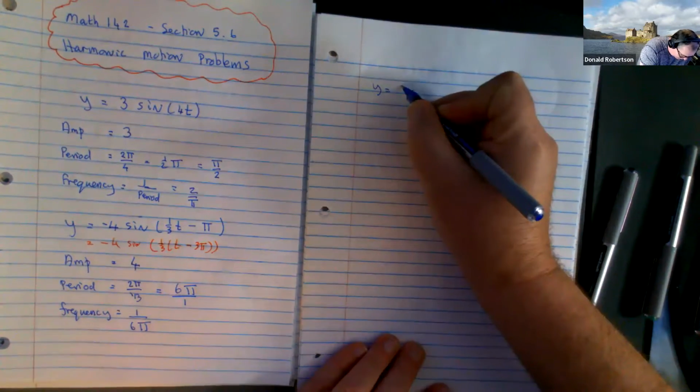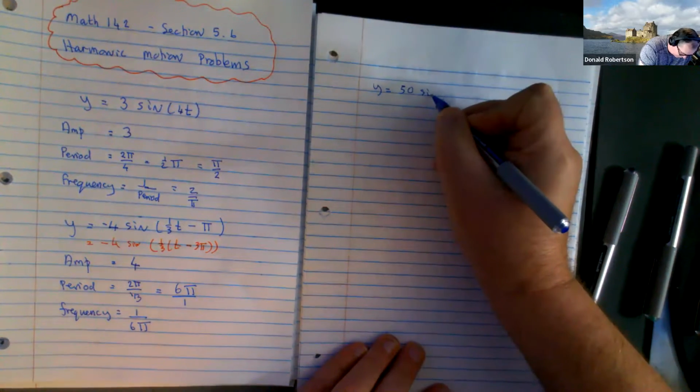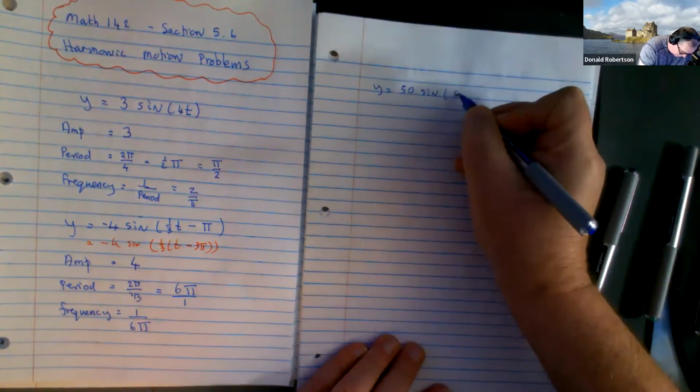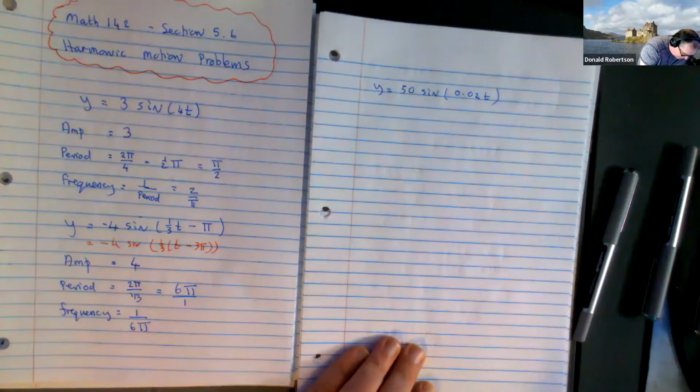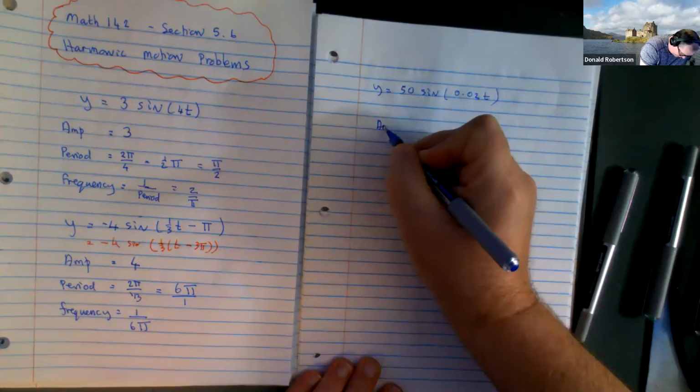And I think we've done tons of questions where they've been asked for amplitude and period. And here's 2 more questions where they also ask for frequency. So I'm going to do one last one. The amplitude in this case is 50.